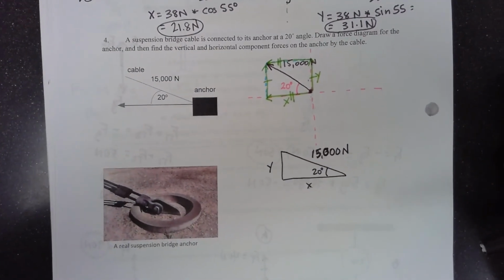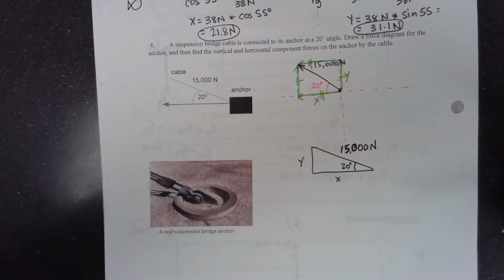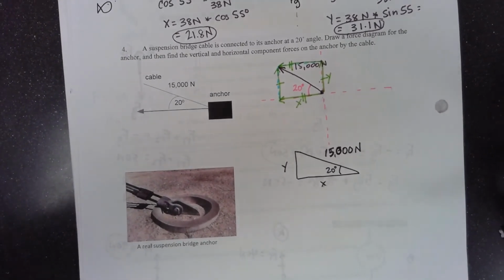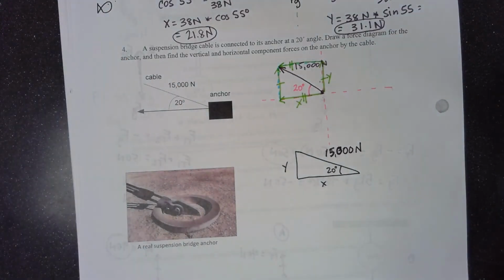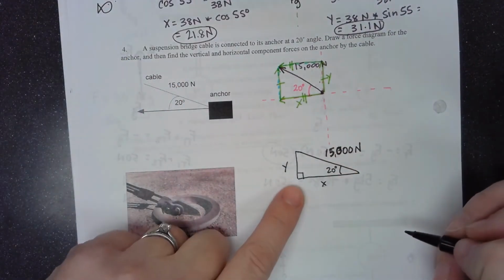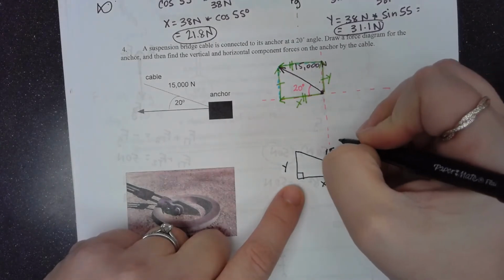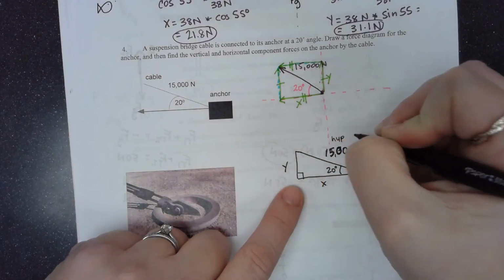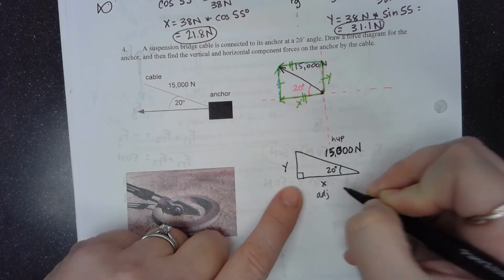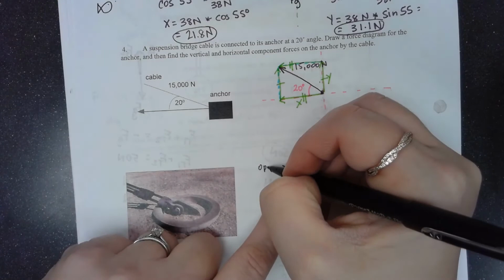You guys have any questions so far? Drawing triangles make sense? All right, and then to solve that, we're going to take a look at these. Our right angle is right there, which means the 15,000 is our hypotenuse. The x side of my triangle is the adjacent side, and the y side is the opposite side.